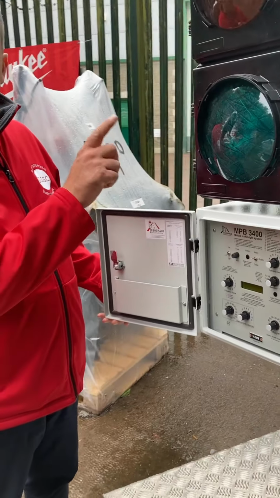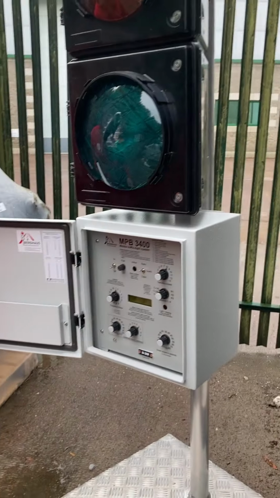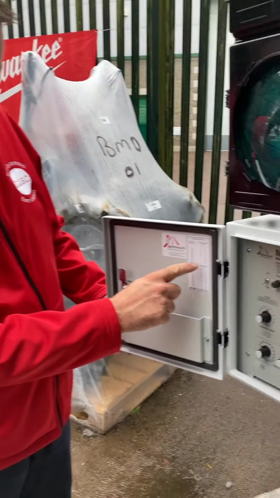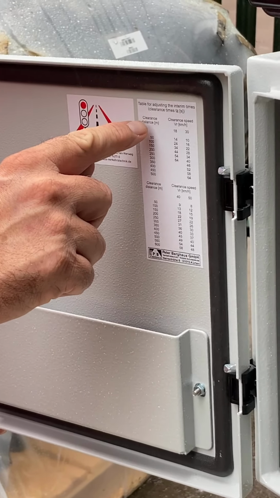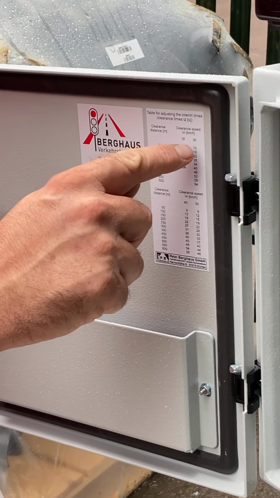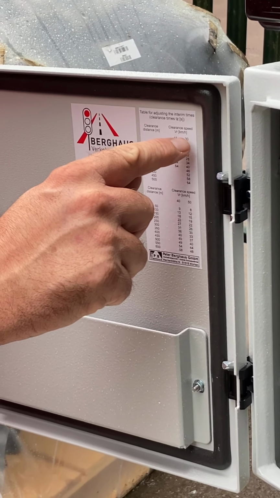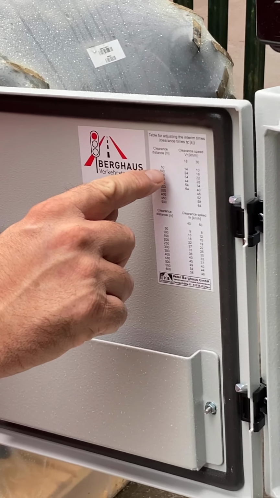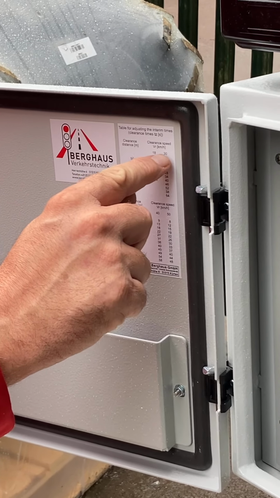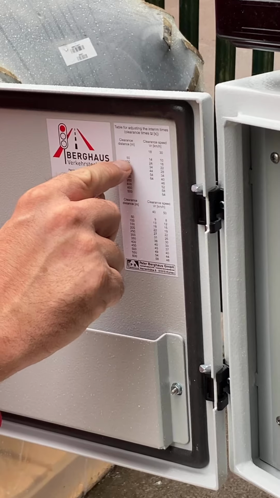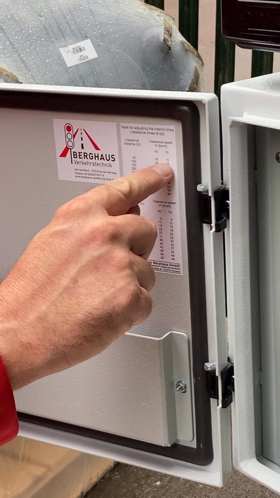This has to be done on both the transmitter and on the receiver unit. We'll show you how to do it on this one. So as you can see here, we have clearance speed and we have clearance distance. So in a normal situation where you have a 30-kilometer speed limit and you want to set it to maybe 100 meters, you can go across the chart here, and 30 kilometers speed limit at 100 meters is 16 seconds.